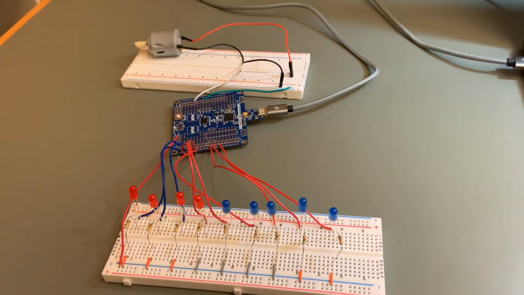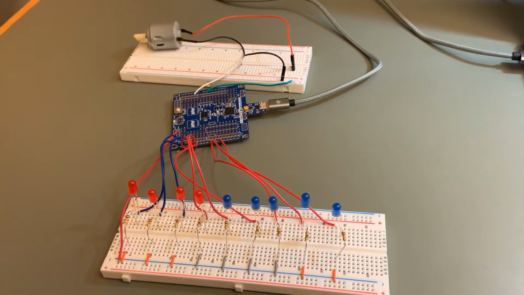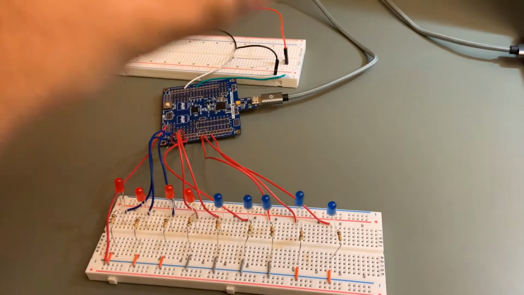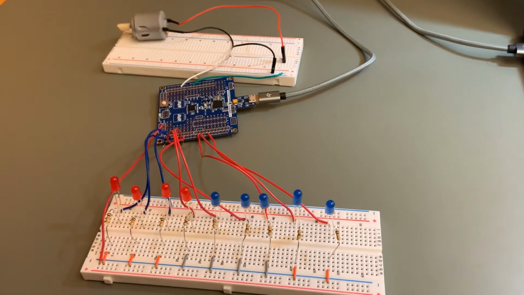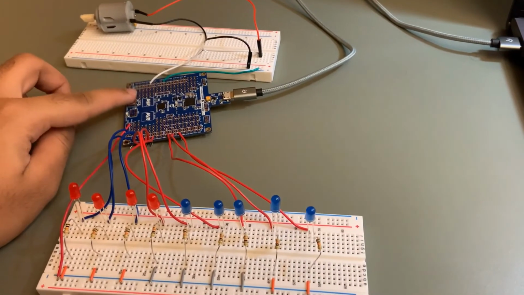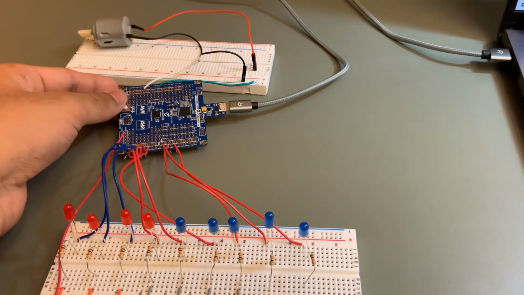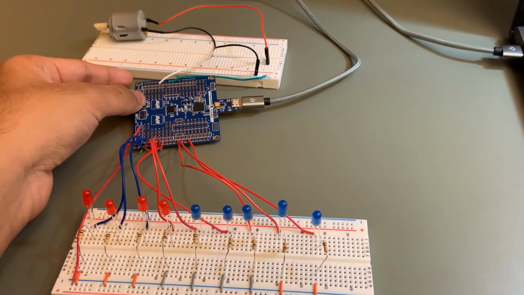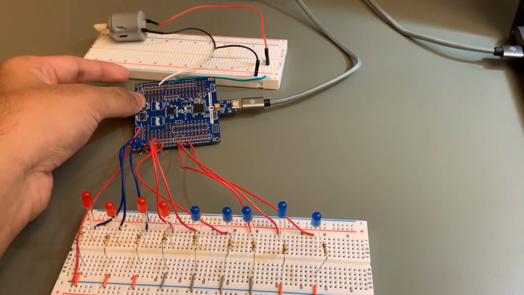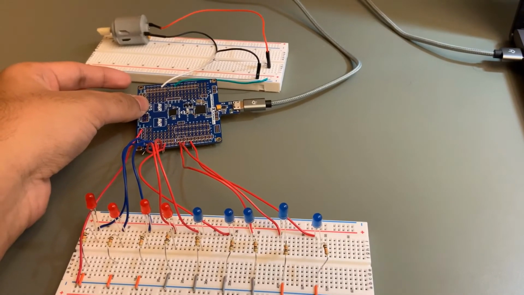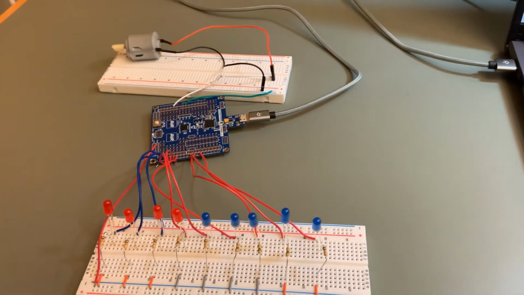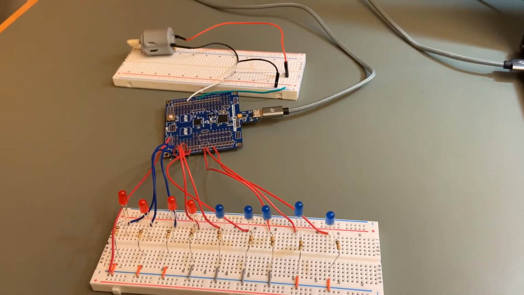Now, the way I've designed this, all of this is connected with this button over here. So what I'm saying is, if I press this button, then the motor should turn on and the LED should turn on. The LEDs are basically just a test to see if the button is working or not.